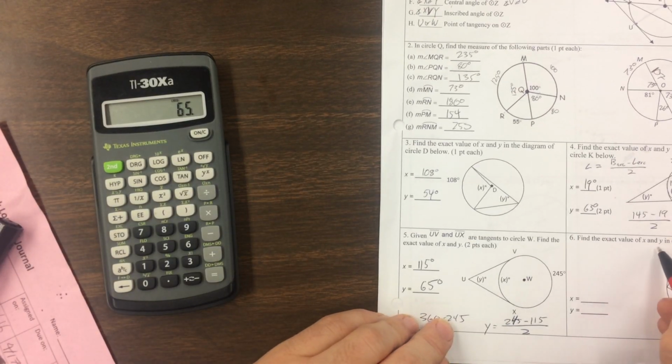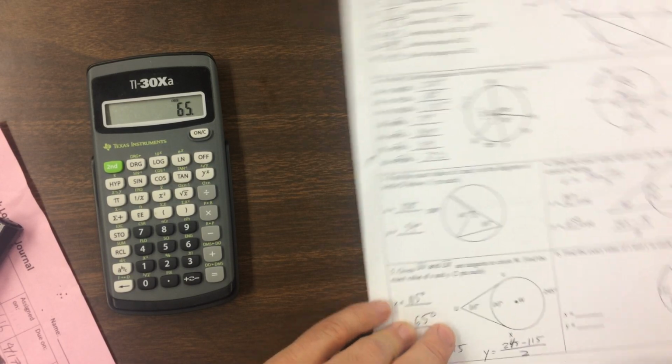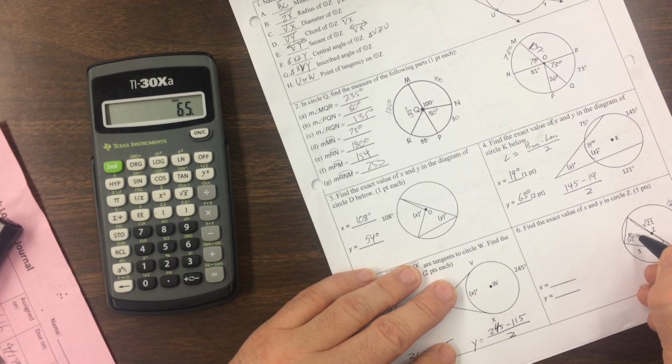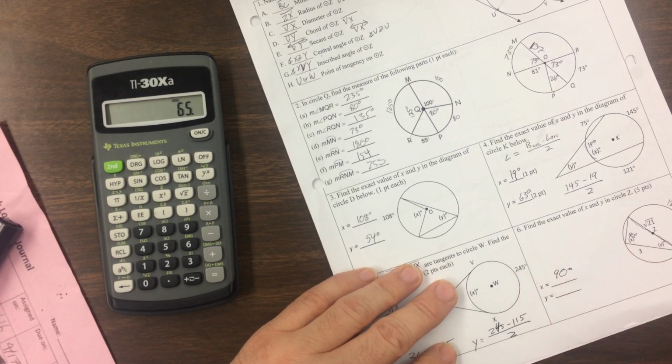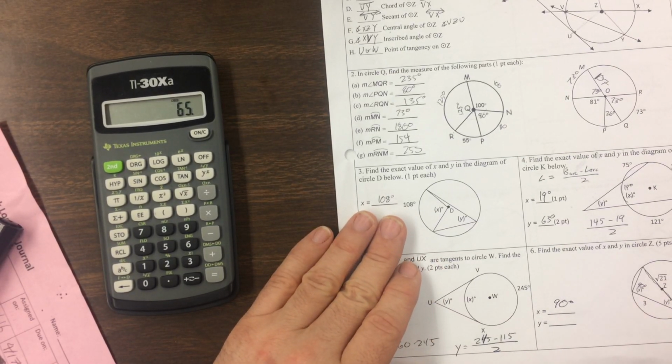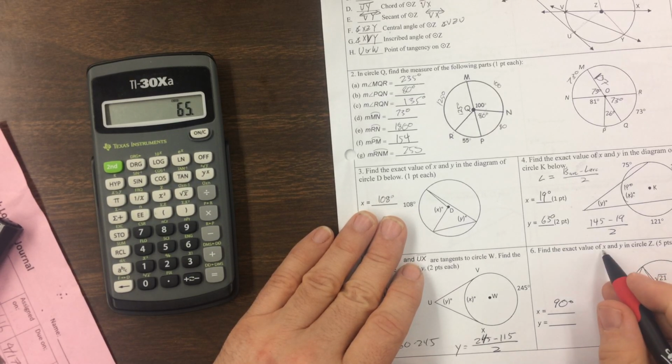Number 6, find the exact value of X and Y in the circle Z. So you can see that in circle Z, this line segment goes all the way through the circle and crosses the center. That means it's a diameter, which means that this arc is 180 degrees, which means this inscribed angle is 90 degrees. A 90-degree angle means that I have a right triangle. So the exact value of X is 90 degrees.